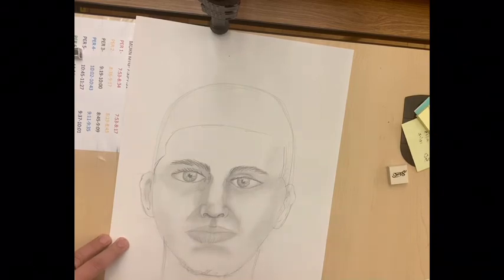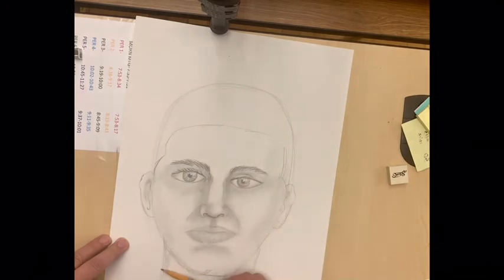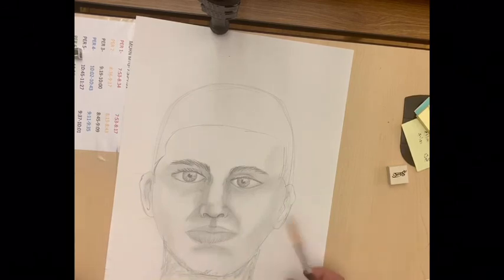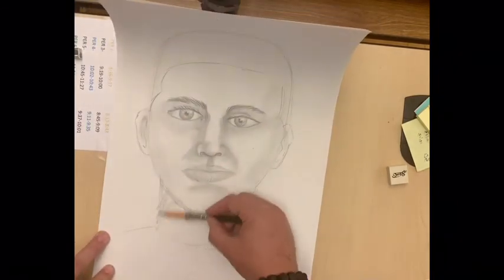Kind of like that. All right. And then the last thing to shade would be your neck. And your neck obviously is going to be kind of one of the darker spots underneath your chin. So you can go in, kind of start adding some value.